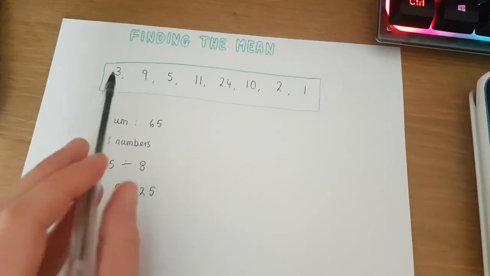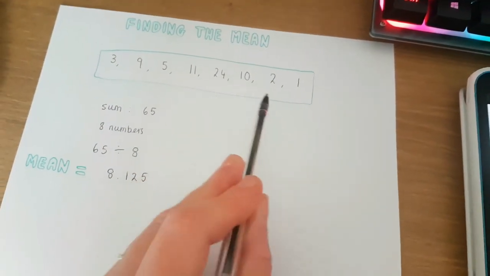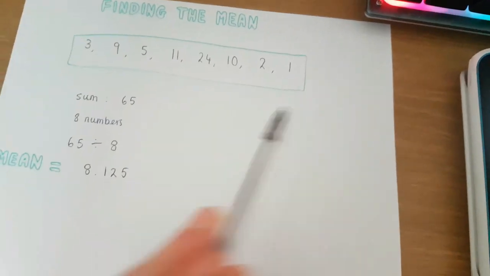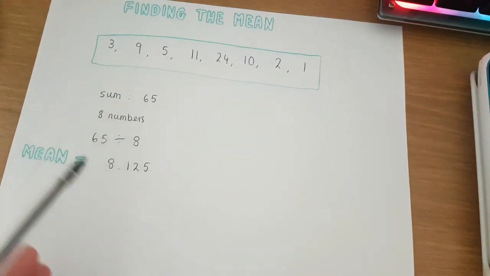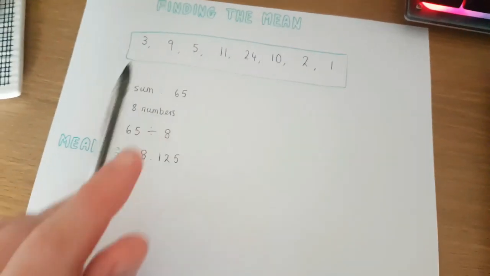We can see it's roughly in the middle of the smallest and the biggest. And if we add a really big number, it's going to get bigger. If we add another smaller number, it's going to get smaller. So it tells us roughly the middle of the data.